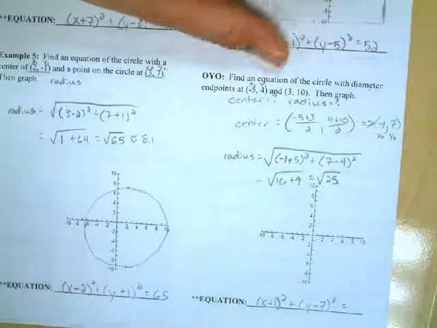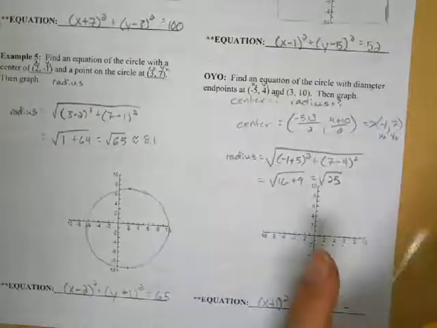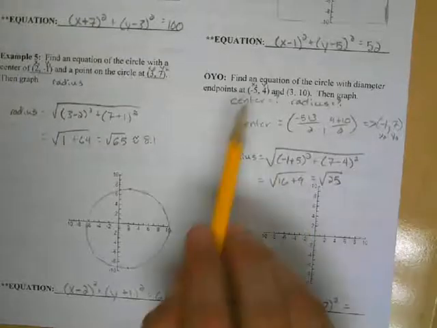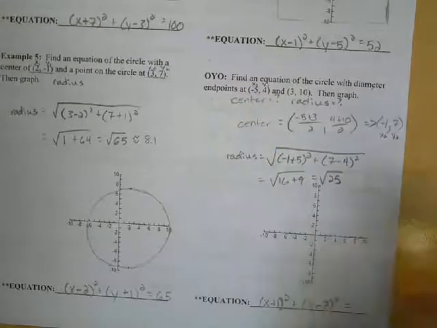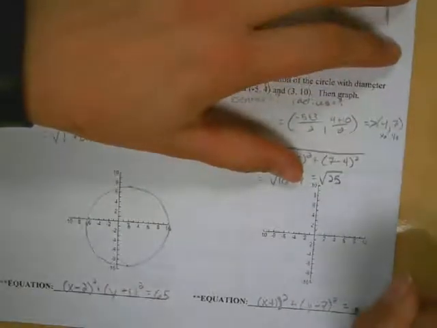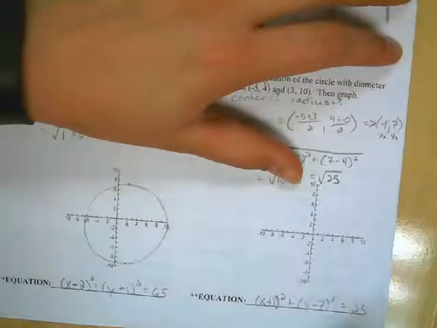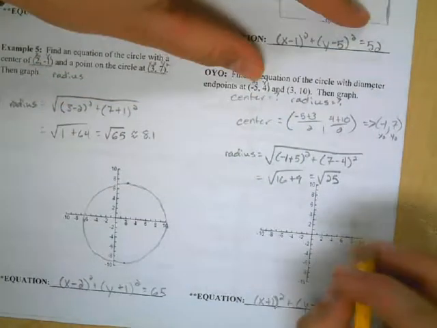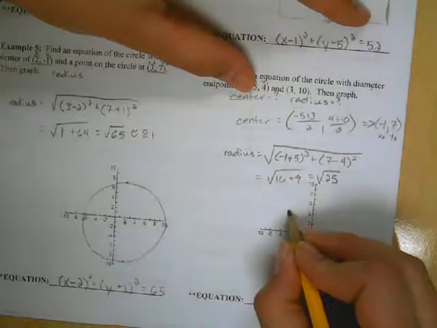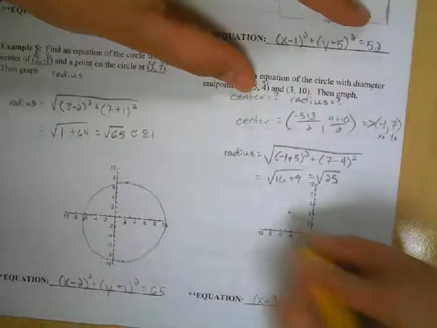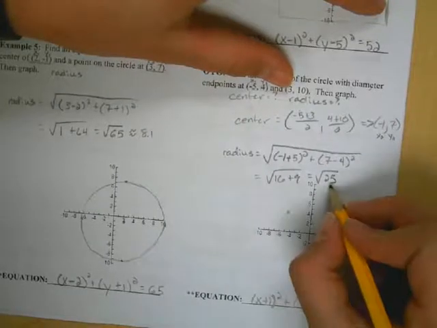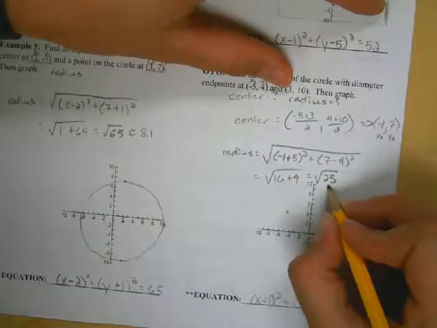Now let me say this, if you got a radius of 10, what happened was that you went from here to here. Those are endpoints, so let me graph this out real fast. If I graph x is -5, y is +4, that is there-ish, and then x is 3, y is 10, which is up here.